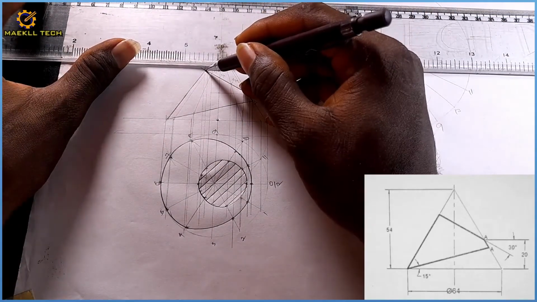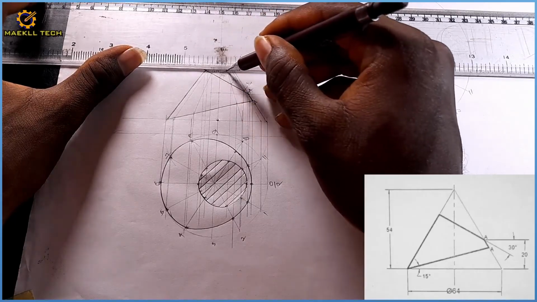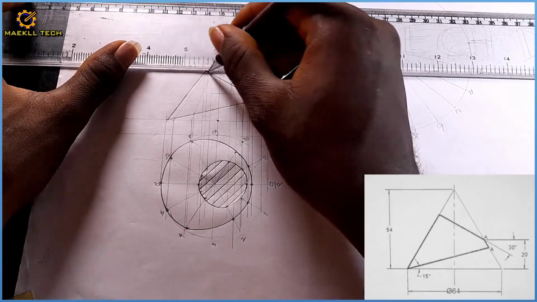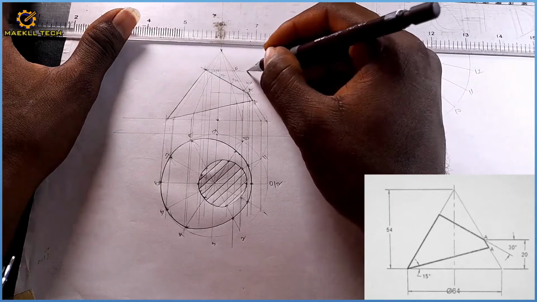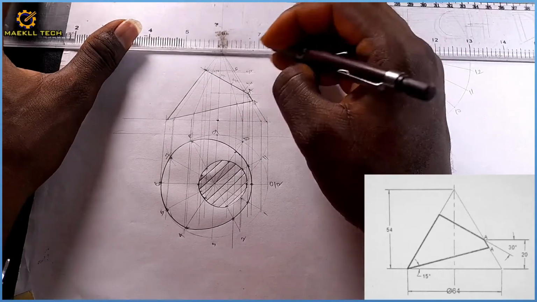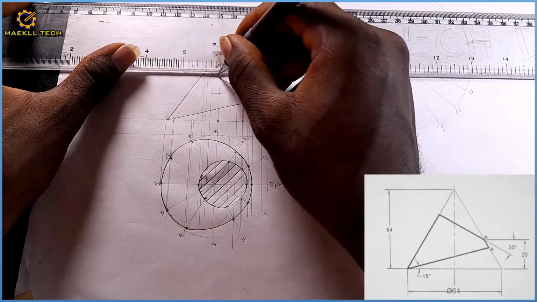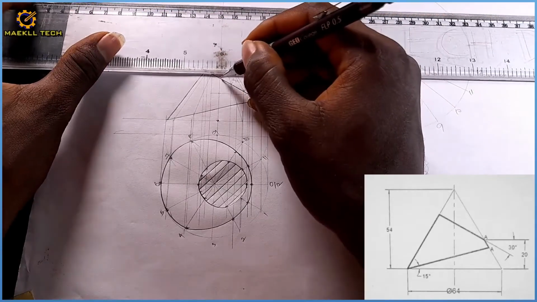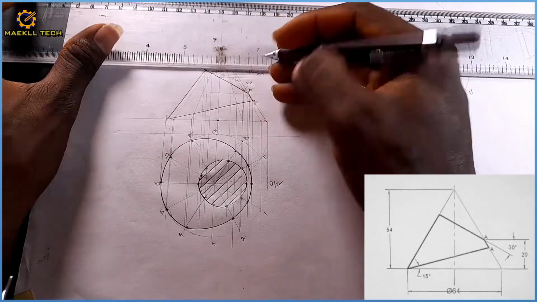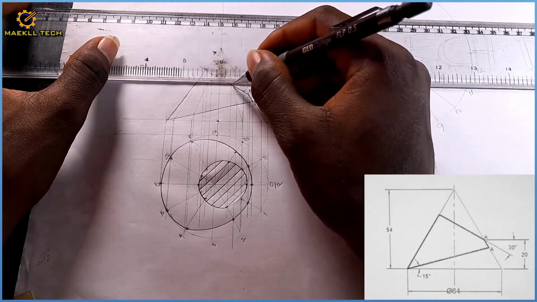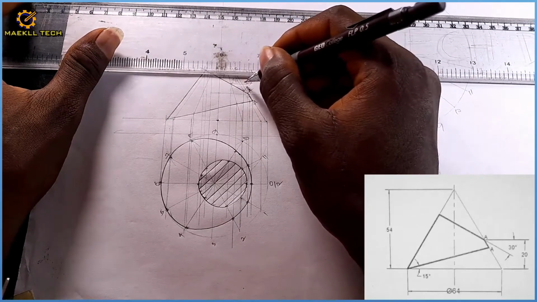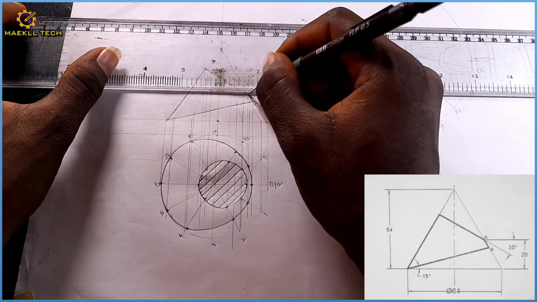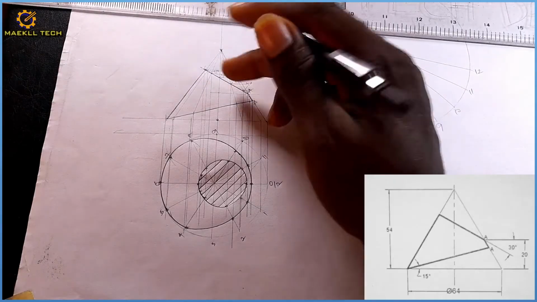So this area is mark 6. So mark 6 projected. The next one is mark 5 and 7. This next one is mark 4 and 8. This next one is mark 3 and 9. This next one is mark 2 and 10. This next one is mark 1 and 11. And the last one here is mark 0 and 12. That is for the upper part.